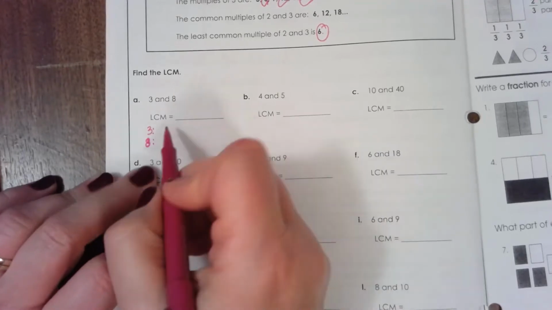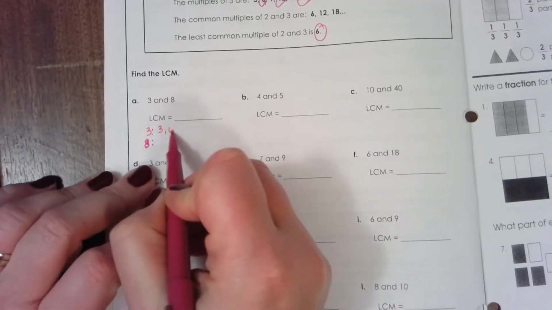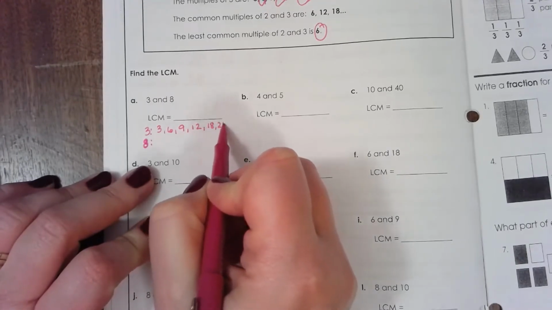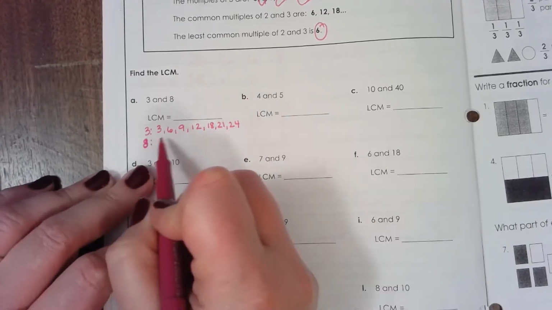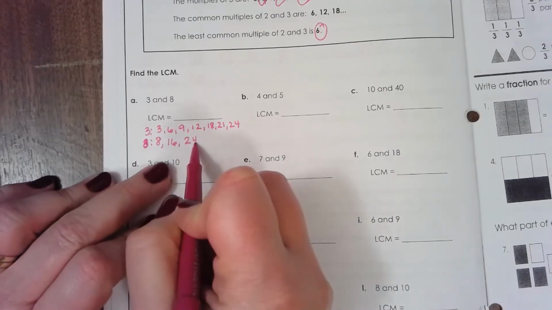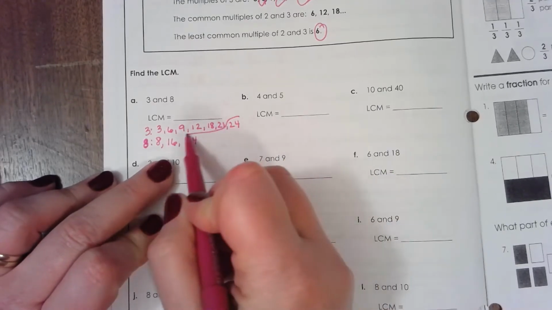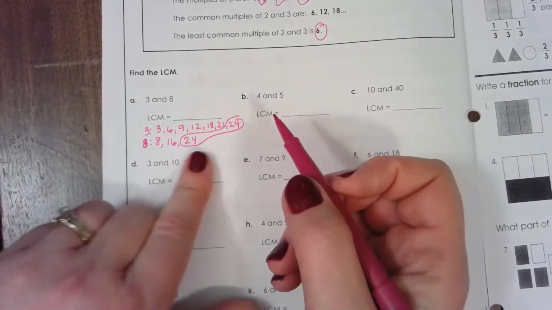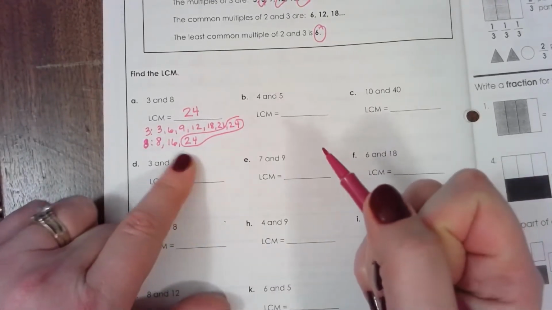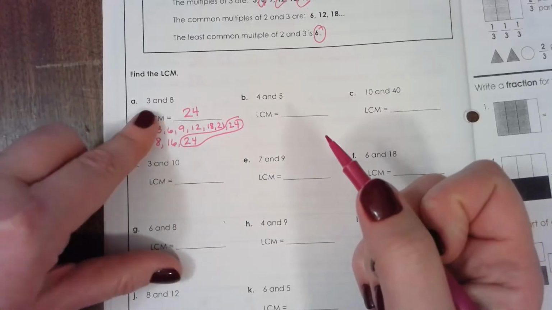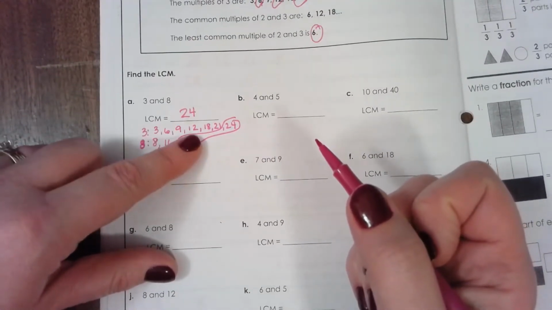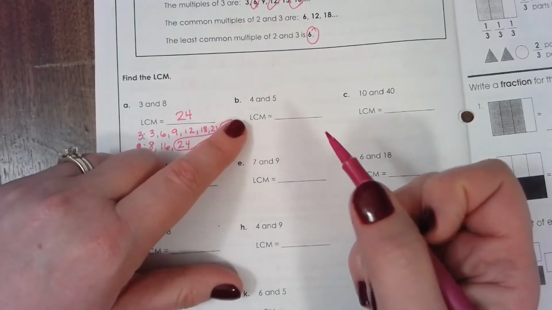So let's list our multiples of 3. 3, 6, 9, 12, 15, 18, 21, 24. For 8, we say 8, 16, 24. And I have found my least common multiple. That's the first one in the list that they have in common. So 24 is the least common multiple of 3 and 8. Sometimes it works that you have to multiply the two numbers together, as in this case. However, sometimes that isn't the case.